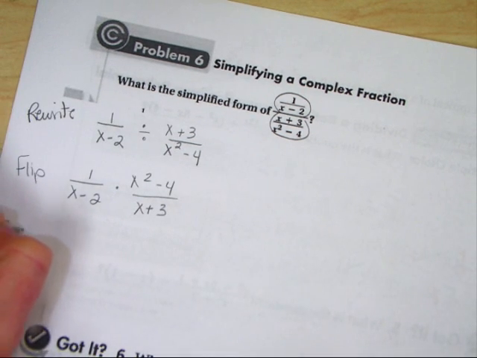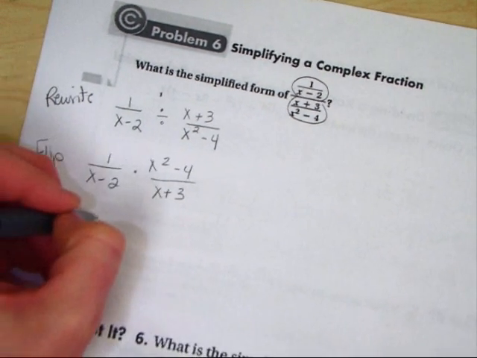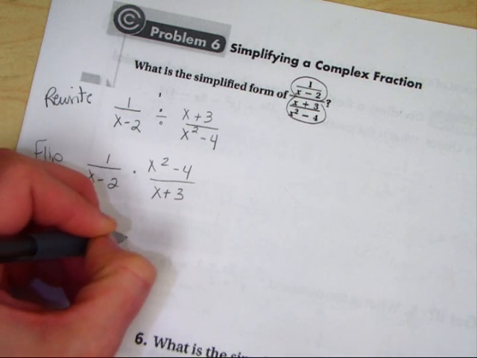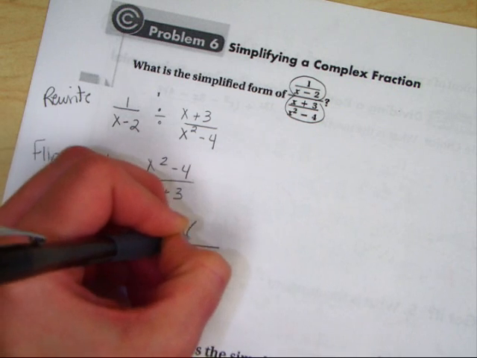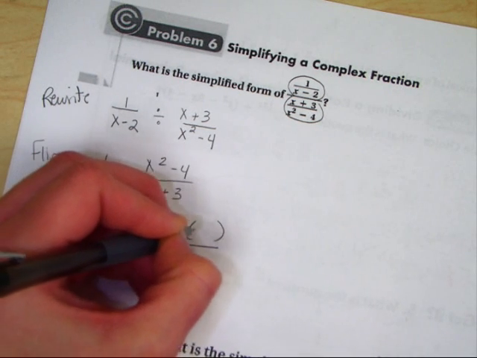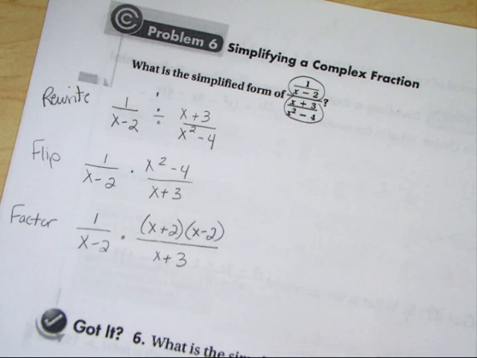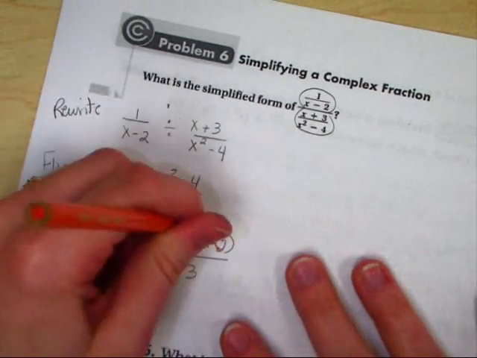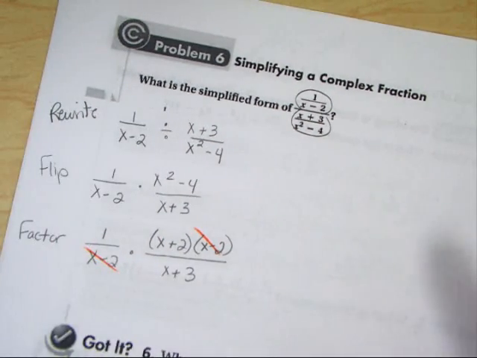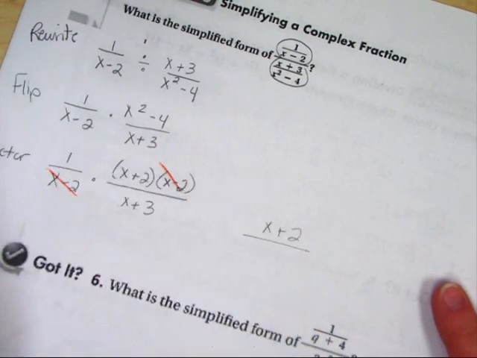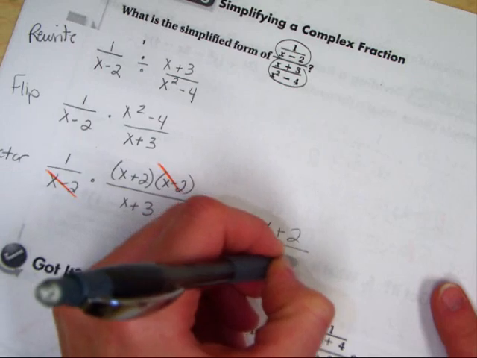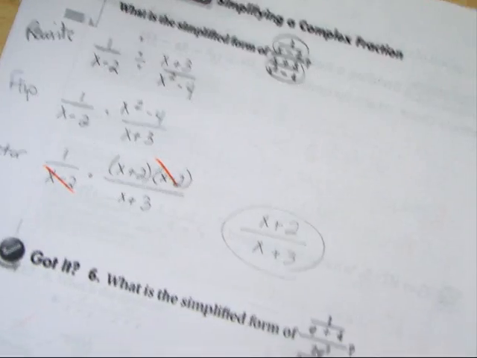Now we need to factor. Well, the left doesn't factor. Pause the video if you need to. The top right factors to x plus 2 and x minus 2. This is something I'm assuming you know how to do. If you don't, you really need to go back and watch chapter 8 videos. Cancel the x minus 2's. You're all done. You just have to rewrite. Your final answer is x plus 2 over x plus 3. Don't cancel the x's. They're part of binomials.